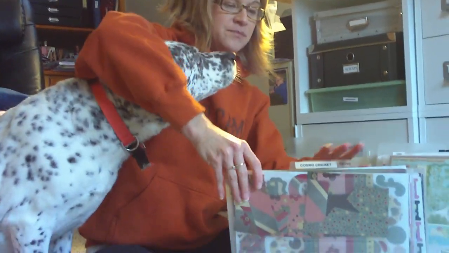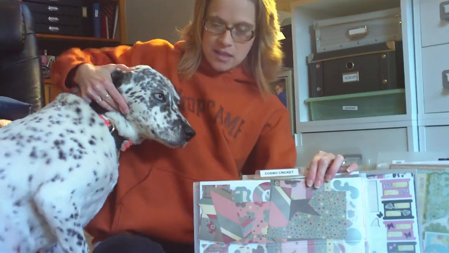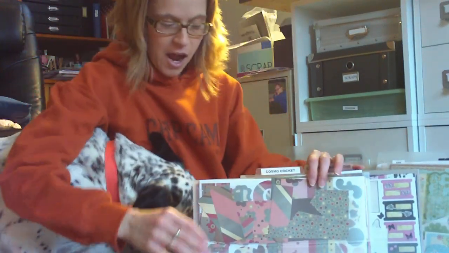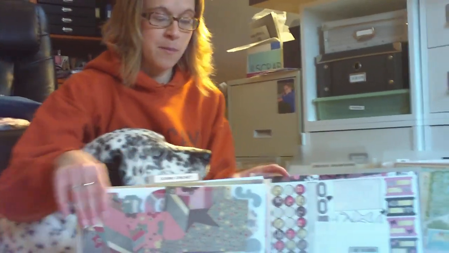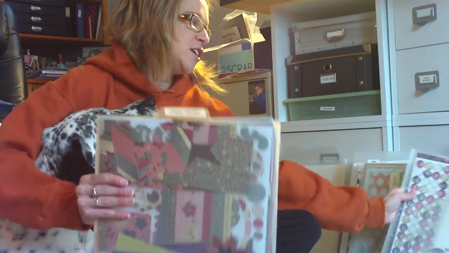The way I remember how I purchase papers is by companies. I'm a big company-minded person. I've just always been that way, and that's how I remember things. Like, this is the Cosmo Cricket stack, and this is the Creative Imagination stack. Organizing your paper by color, by theme, by manufacturer, by pattern, or a combination like what I have, helps you remember when you go to put those page kits together, you'll be like, oh yeah, I bought that paper 3 months ago with the flowers on it and I really liked it. When you go to look for that, how do you look for that?